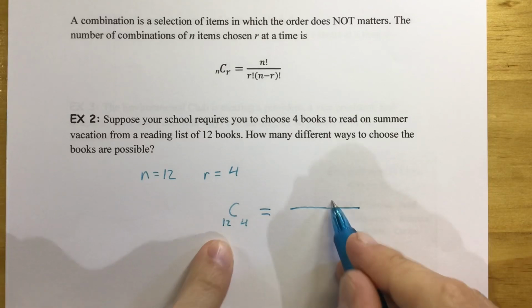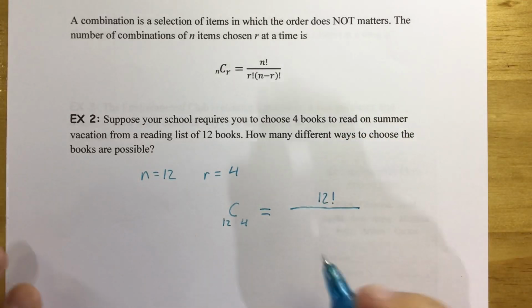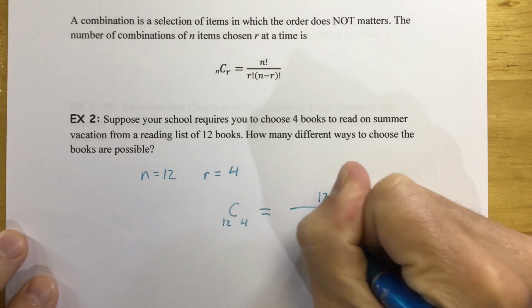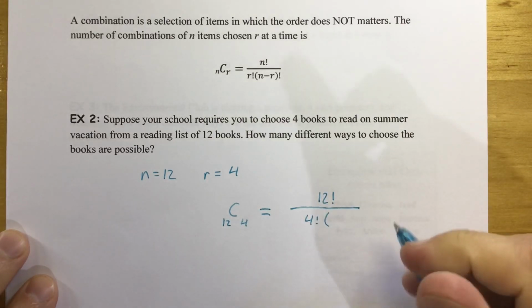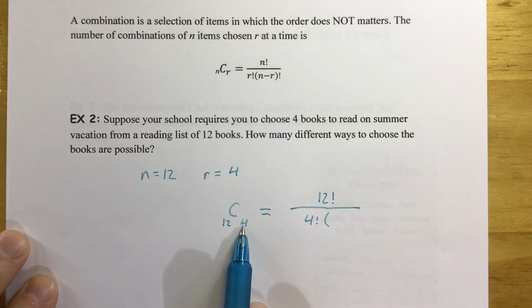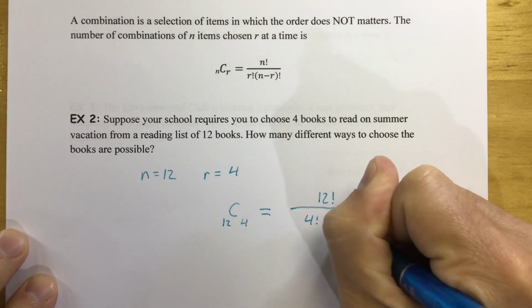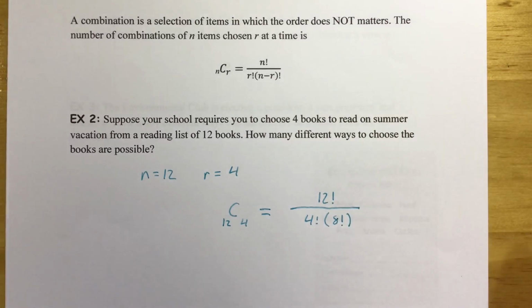For the top, you're going to do 12 factorial. For the bottom, you're going to do 4 factorial multiplied by the factorial of the difference of n and r. If you subtract 4 from 12, you get 8, so that's going to be 8 factorial. And then you work all that out.